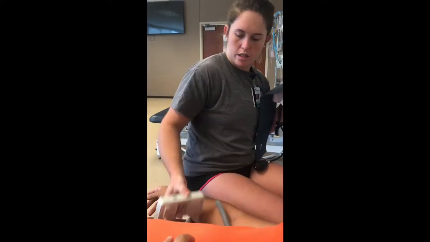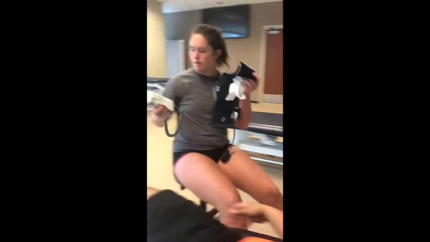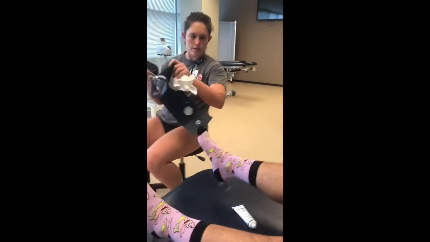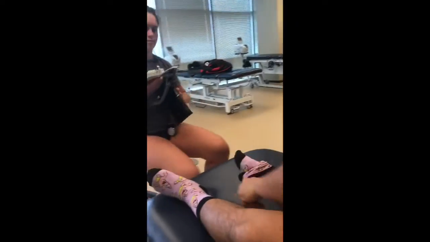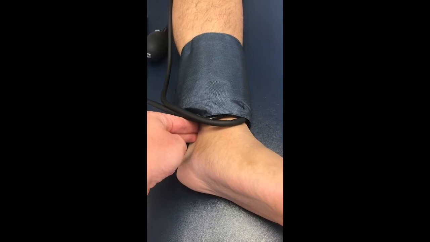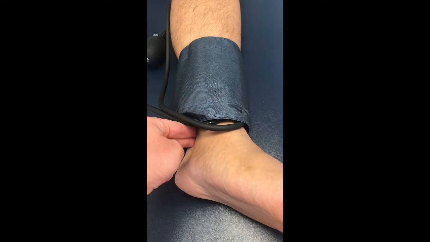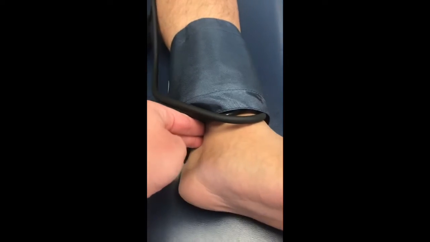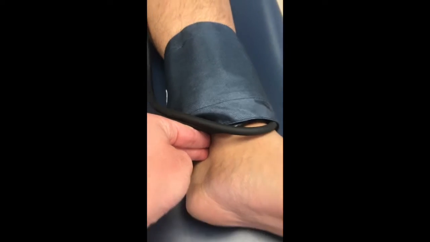We're just going to do the same thing on both ankles. Alright, so I'm going to have you remove your socks. Alright, before we find the ankle brachial index of the ankle, we need to find the posterior tibial pulse. So that's what I have here.